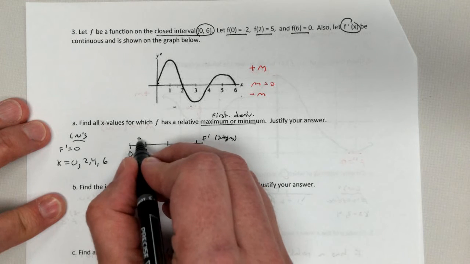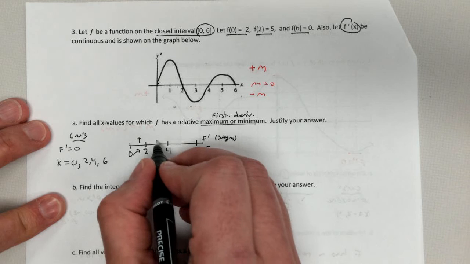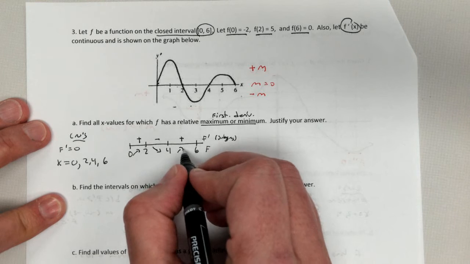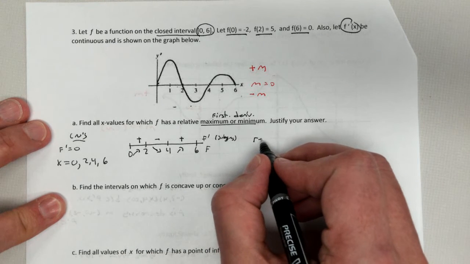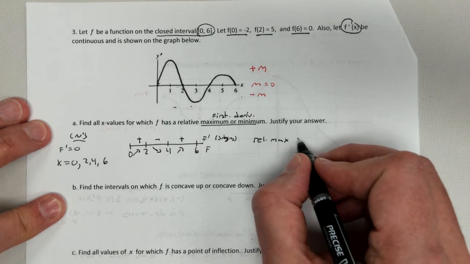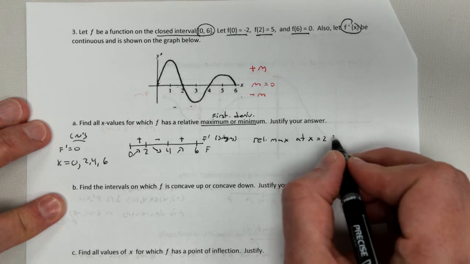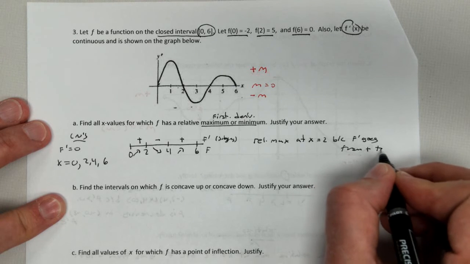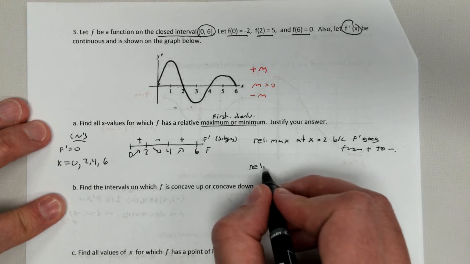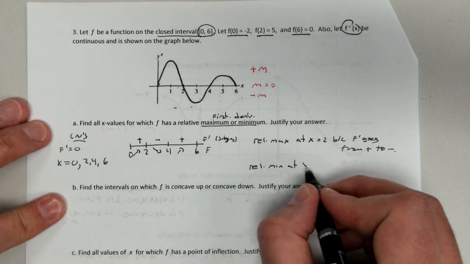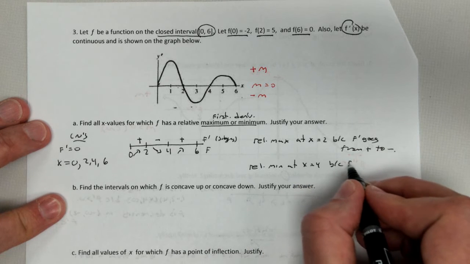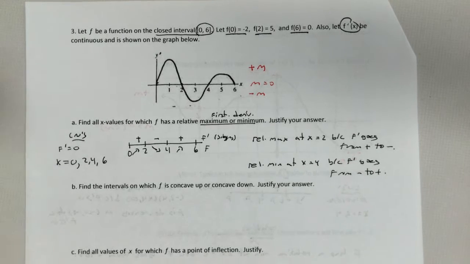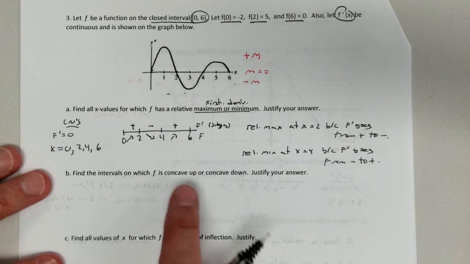So between 0 and 2, we're above, so that means the function is increasing. Between 2 and 4, we're negative. The function is decreasing. Between 4 and 6, again above, where it's increasing. So we can say we have a relative max, I'm going to abbreviate this time, at x equals 2, and that's because the derivative goes from positive to negative. And we have a relative minimum at x equals 4, and that's because the derivative goes from negative to positive. Easy peasy.